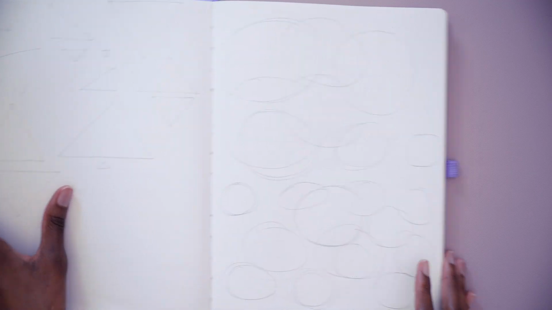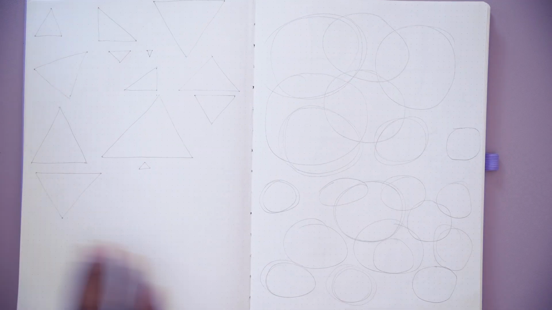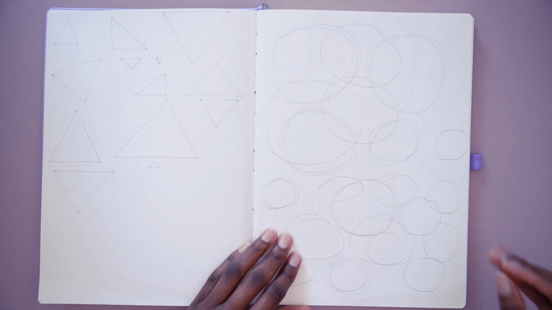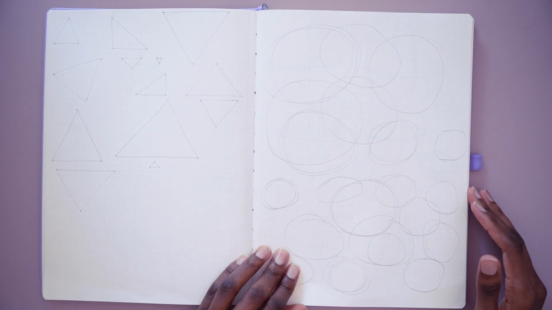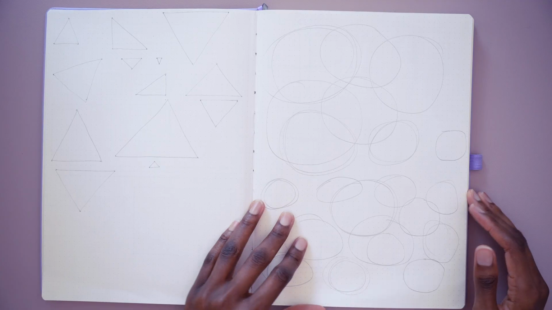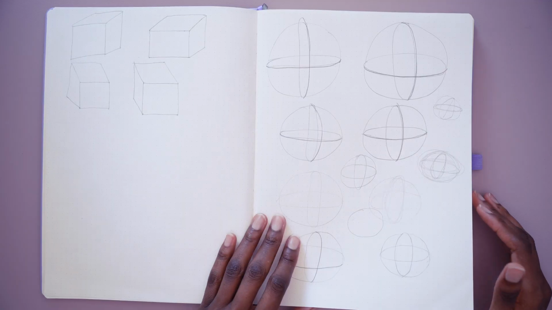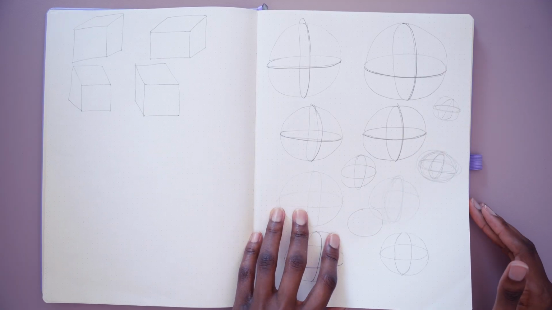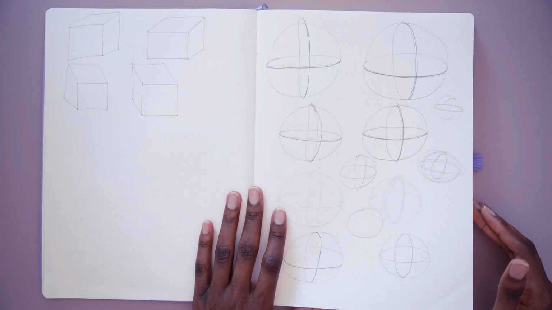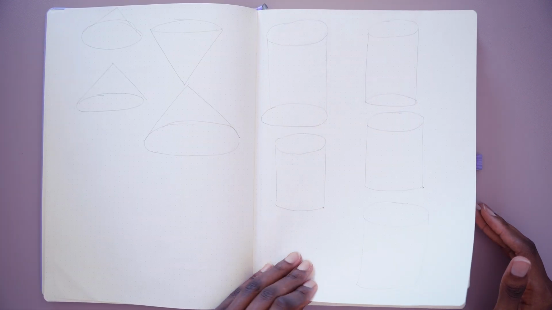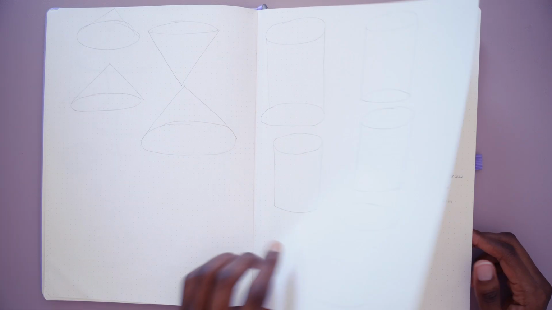So next, we have my first sketchbook. And this is grid paper. I don't know where I read, but it was like use grid paper. So I bought a notebook with grid paper. These are just some exercises that I did. And I think I was following some YouTube tutorials when they were talking about circles and boxes and lines and cylinders. If I can find those videos, I will link them down below.